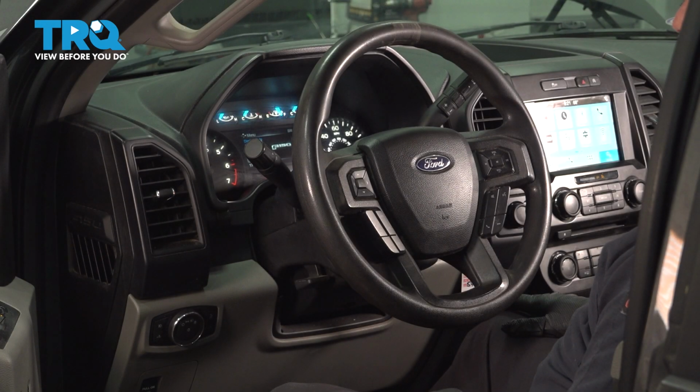In this video, we're going to show you how to perform the oil life reset on your Ford F-150 inside the vehicle.